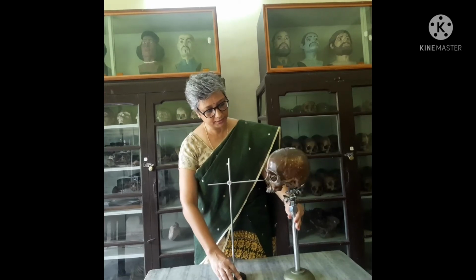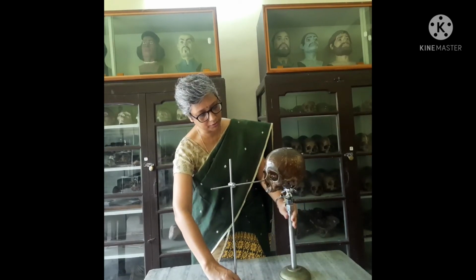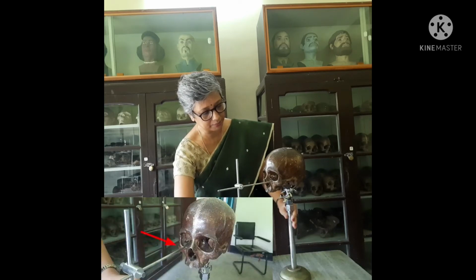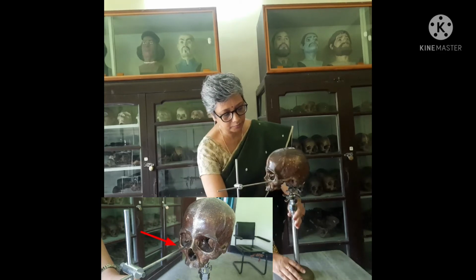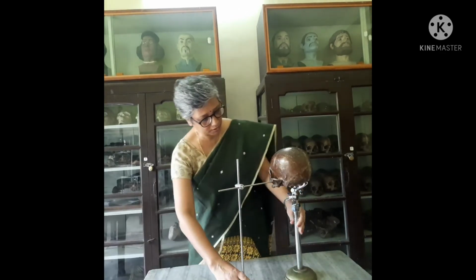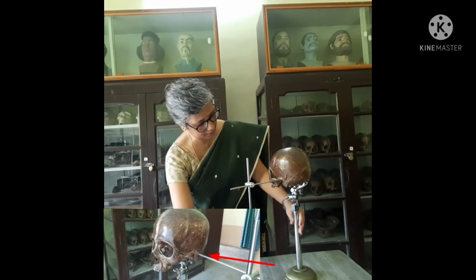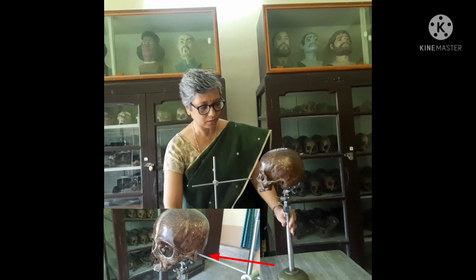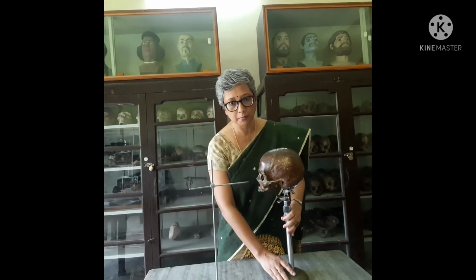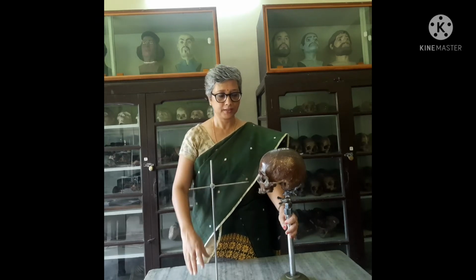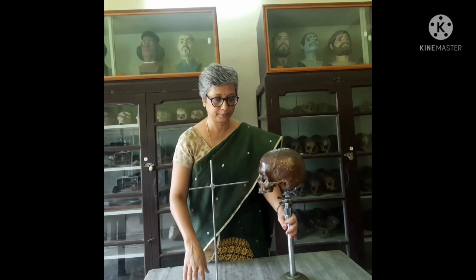So this is the orbitale, the deepest point on the lower margin of the orbit. So the two orbitale have to be at the same plane, and the third point is the porion, which is the highest point on the upper margin of the external auditory meatus. So for orienting the skull on the horizontal plane, we should have a minimum of three landmarks, either the two porion or one orbitale, or two orbitale or one porion at the same level or the same plane. This is called the Frankfurt horizontal plane.